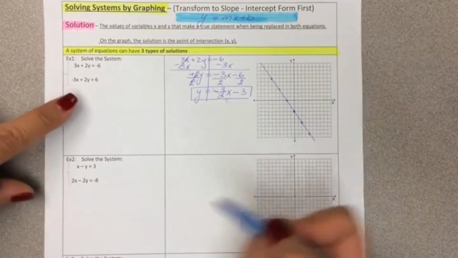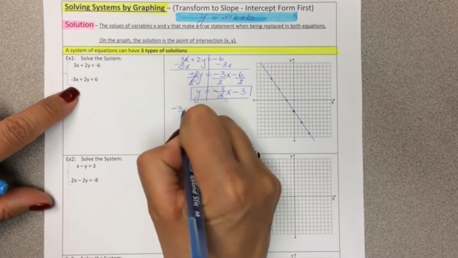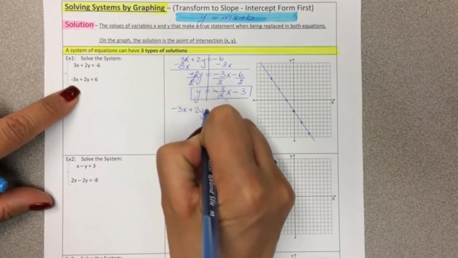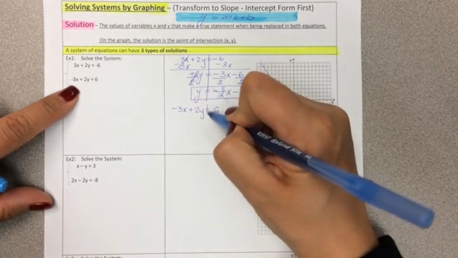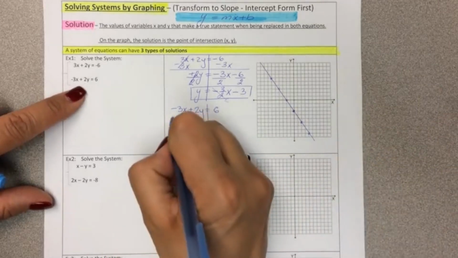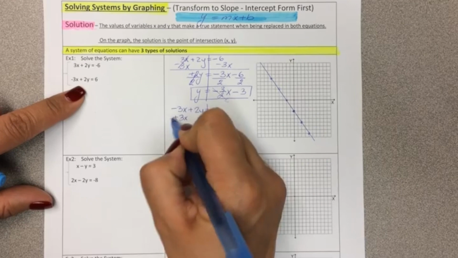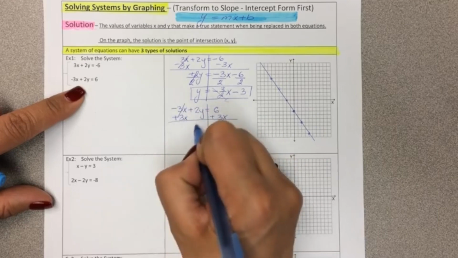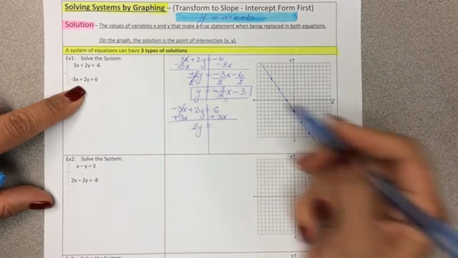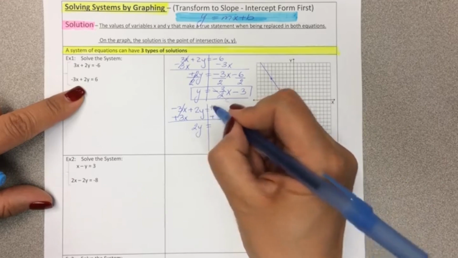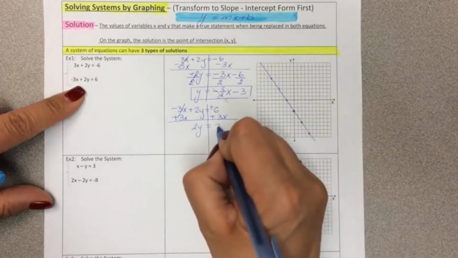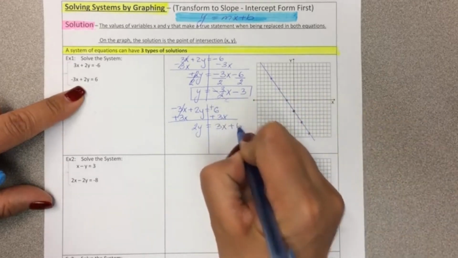Second equation has -3x plus 2y equals 6, standard form. To transform, we use inverse operations. Get rid of the -3x, that would be 2y equals 3x, and +6 are two terms that are not alike. They cannot be combined.